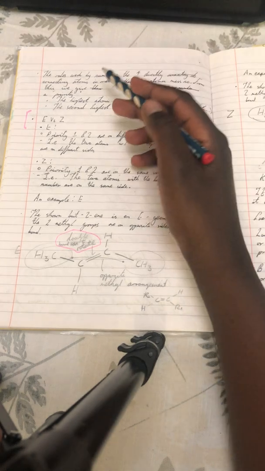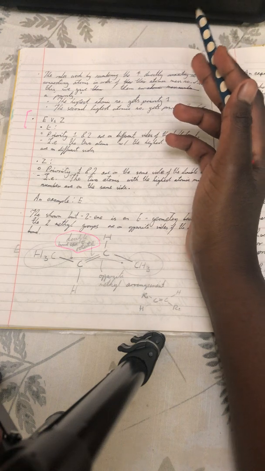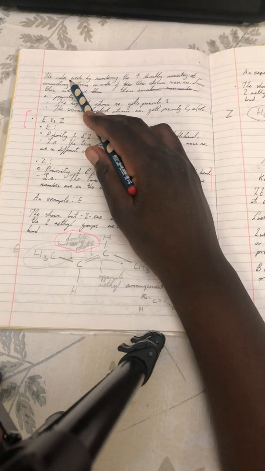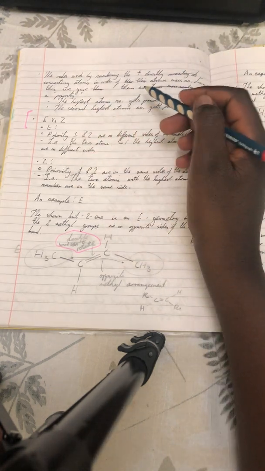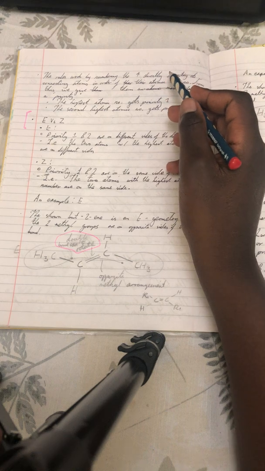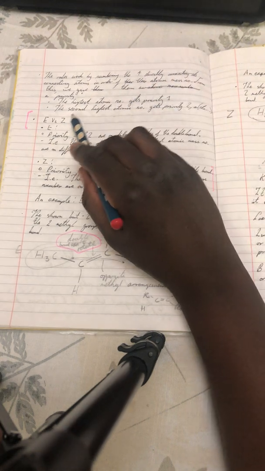Alright, part 2. The rules that work with the numbering of the Cahn-Ingold-Prelog rules work by numbering the 4 directly connecting atoms in order of their atomic mass number. From this we give them priority. So the highest atomic number gets priority 1, the second highest atomic number gets priority 2, and so on.